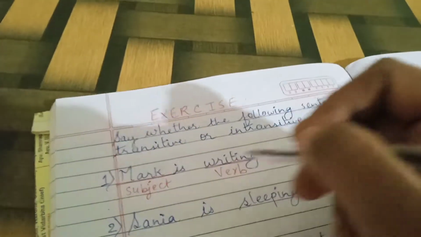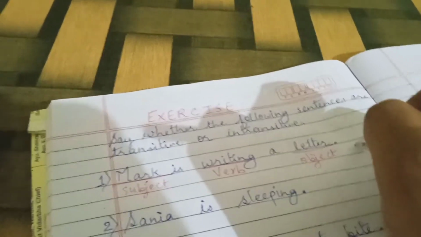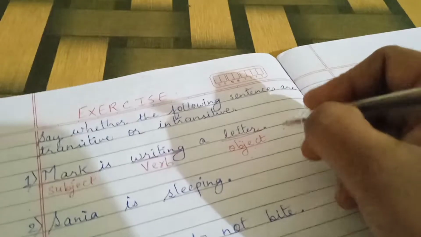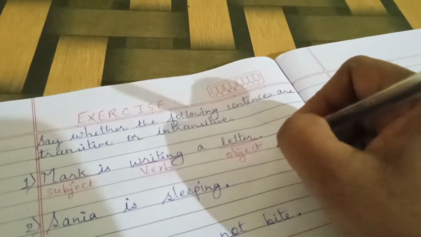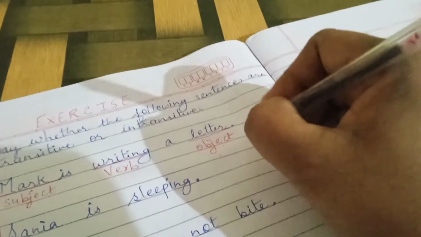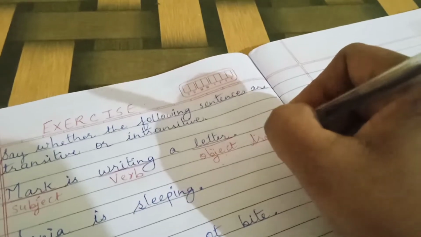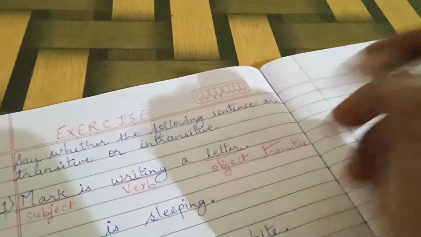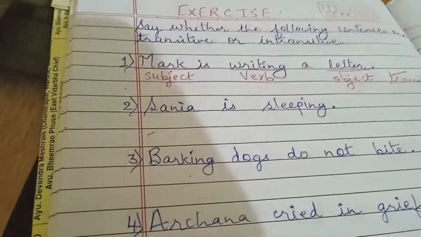Since there is subject, verb and object, this sentence is transitive. So let us write it. This sentence is transitive. If there is no object, only subject and verb, then the sentence is intransitive.